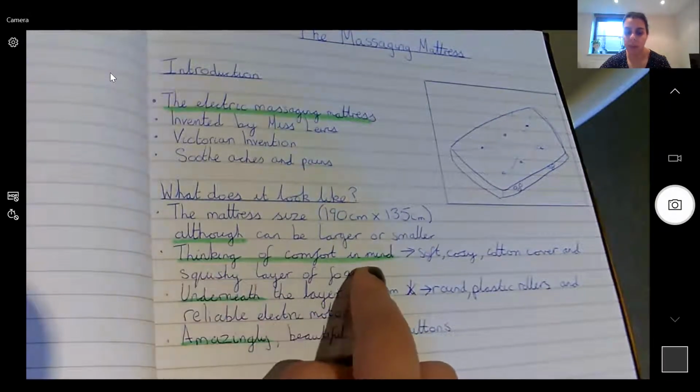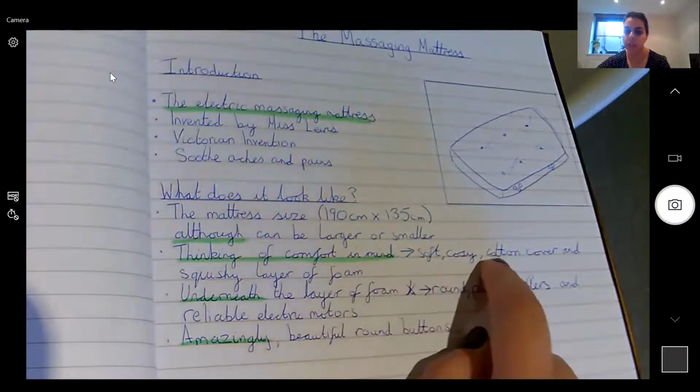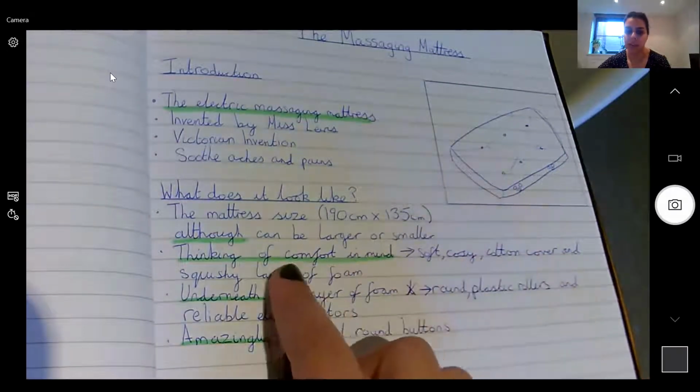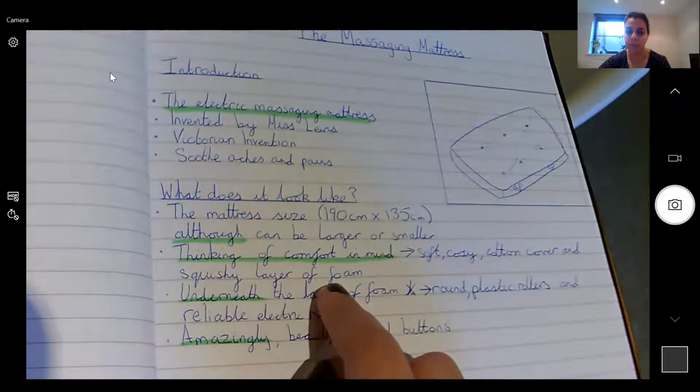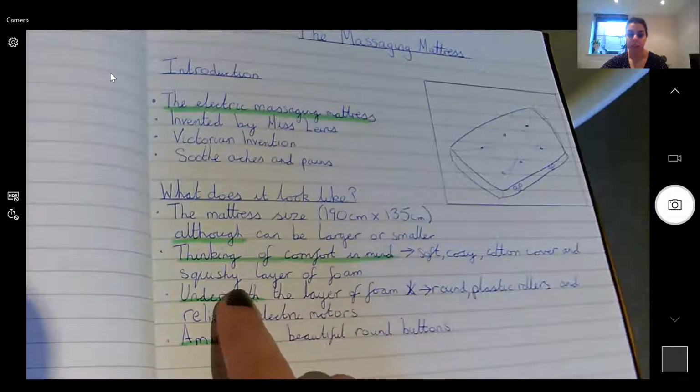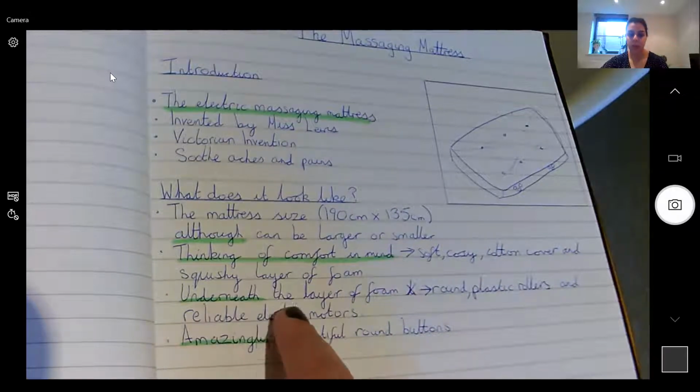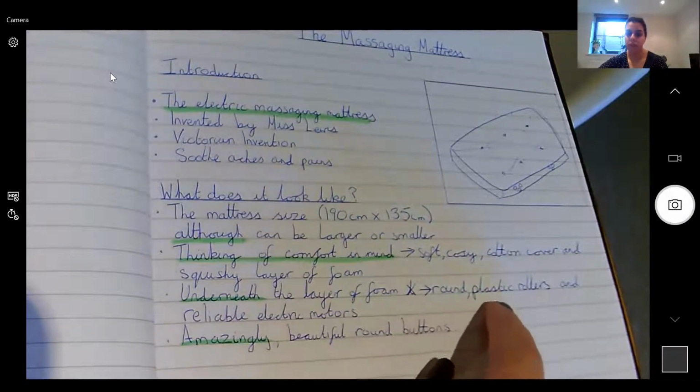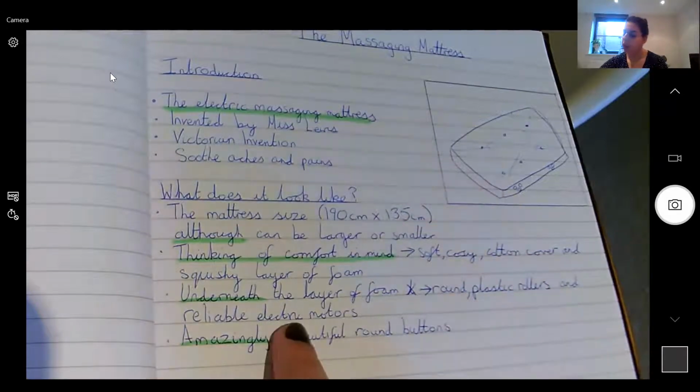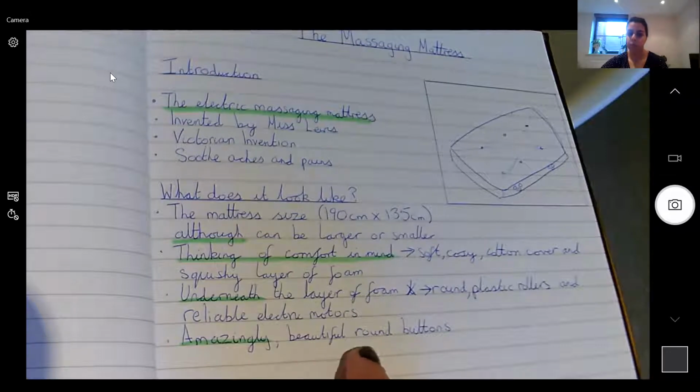Thinking of comfort in mind, so there is my interesting sentence opener, soft, cosy, cotton cover and squishy layer of foam. So you can tell these aren't full sentences, this is just my plan that we wrote together. Underneath, another good sentence opener, the layer of foam, round plastic rollers and reliable electric motors. Amazingly beautiful round buttons. So I'm now going to turn this into a non-chronological report in full sentences.